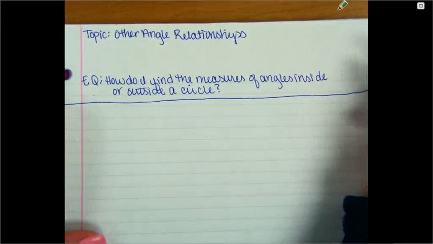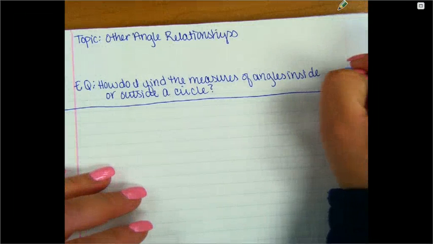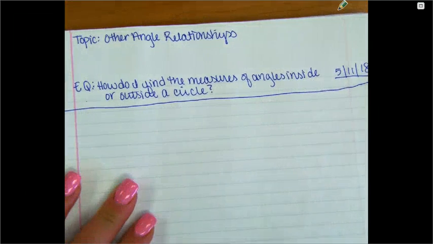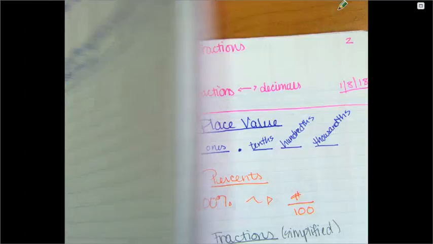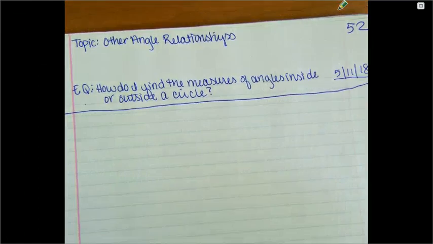All right, how do I find the measures of angles inside or outside a circle? It's a very fancy essential question today. How do I find the measures of angles inside or outside a circle?